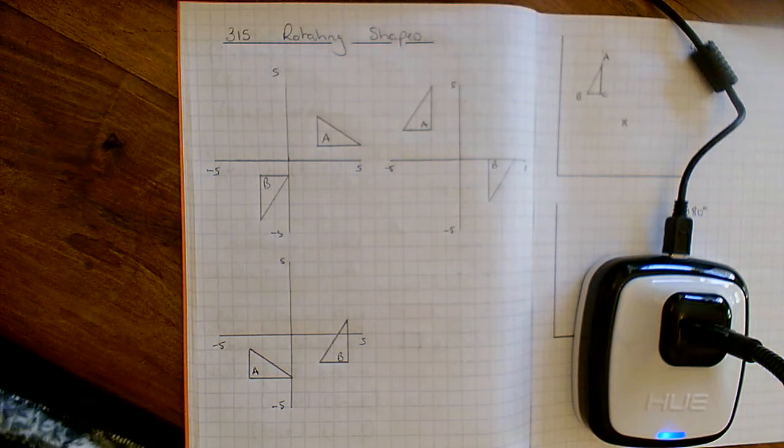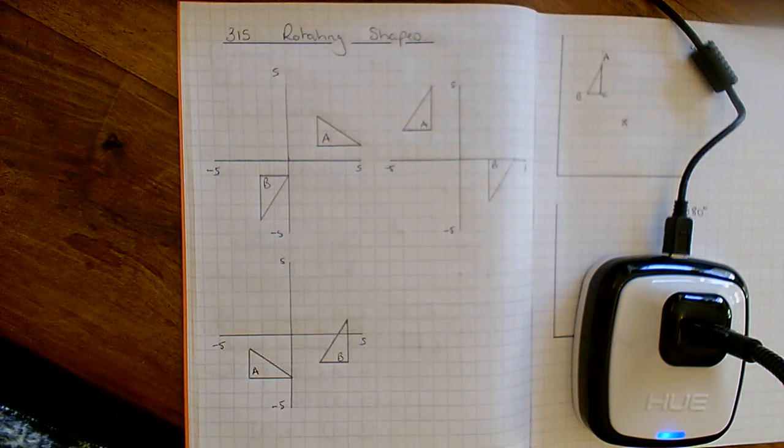Right, before we start, normally for rotating shapes I would have some tracing paper. I would be putting my pencil at the centre of rotation, and I would just be spinning the shape around and seeing where it lands, take it off, and then drawing the original shape. However, working at home, I don't seem to have any tracing paper, which is a bit awkward. Anyway, let's see what we can do without tracing paper.